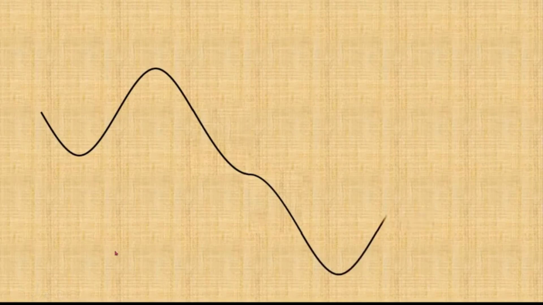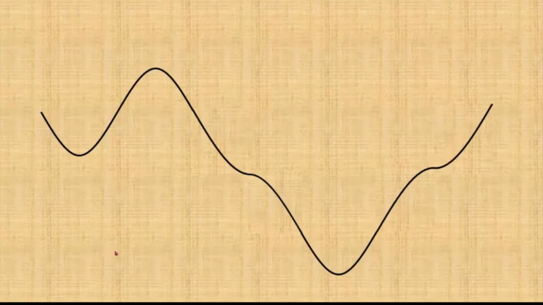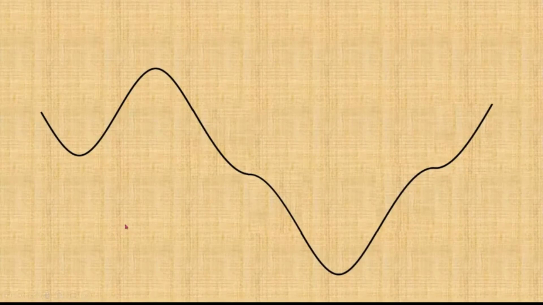Okay, let's say I have a curve like this. Let's say you have a graph in this shape. Please identify how many inflection points, including stationary and non-stationary. Please calculate and let me know how many inflection points.